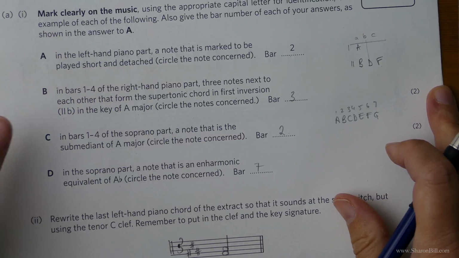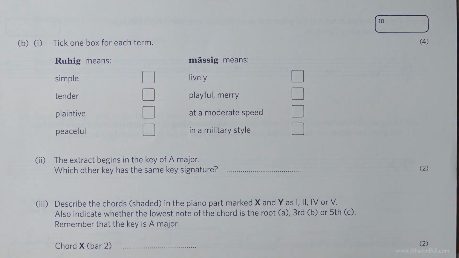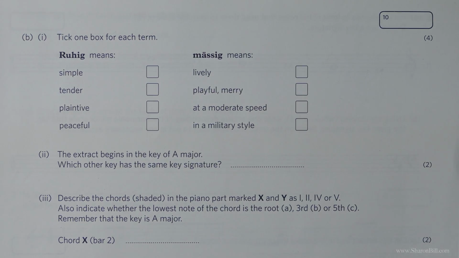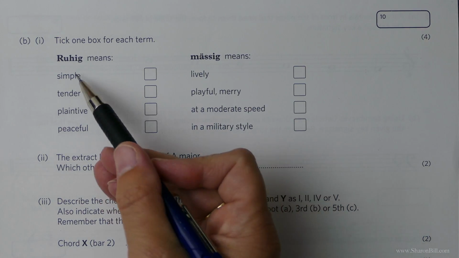There we go. So let's turn over the page, so to page 25, but we still need to keep that little extract to hand. So a bit more of our performance directions and musical terms. We've got a mixture of Italian, French and German, and because this is a Schubert song, we're going to be looking at the German.